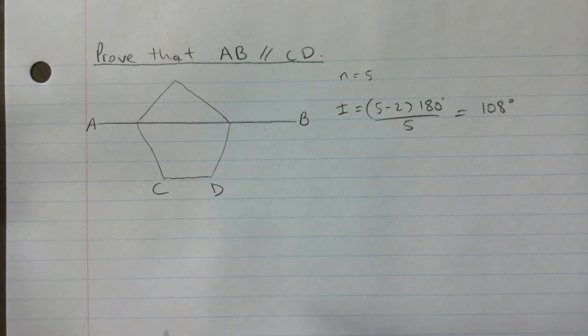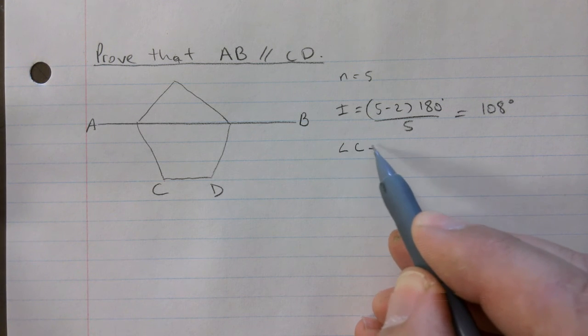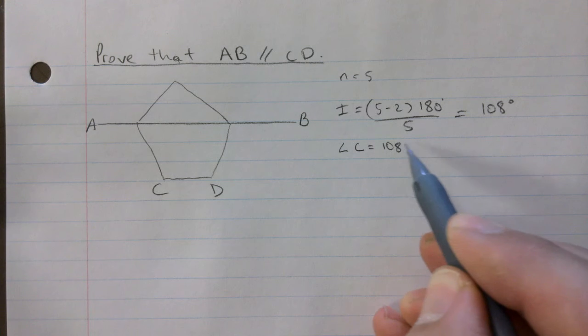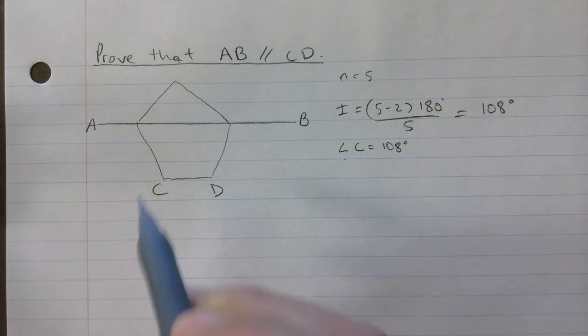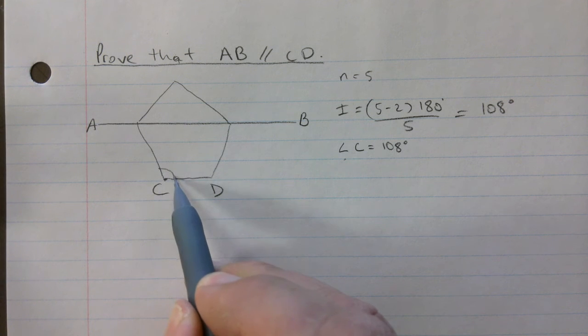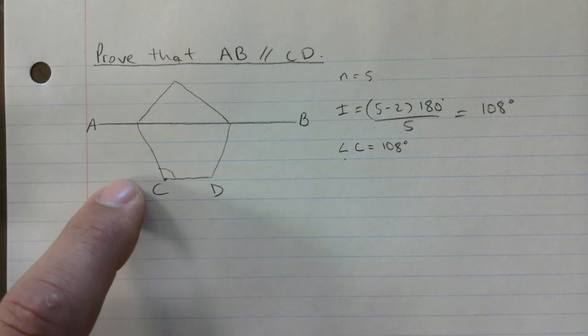So what we're going to do here is say that angle C is therefore 108 degrees. Can we say that? Yeah, you can say that because C is the whole angle, so you can just use a one letter notation for that angle. Okay. And what else could we do here?